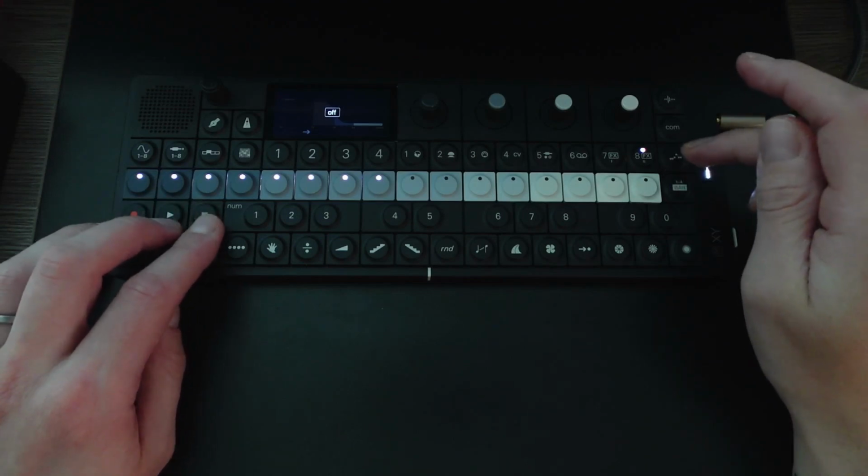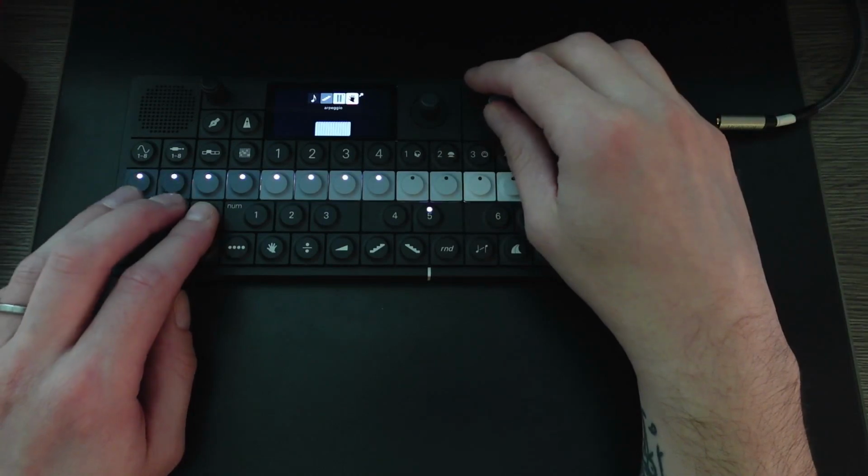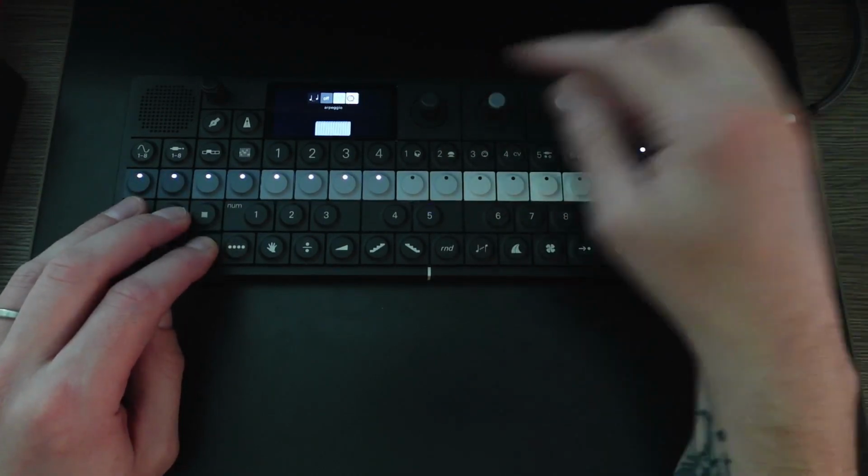Ooh, what if we instead turned on the ARP or something? I don't know what this will sound like. Probably crappy. At the very least, it might be cool to do it this way.